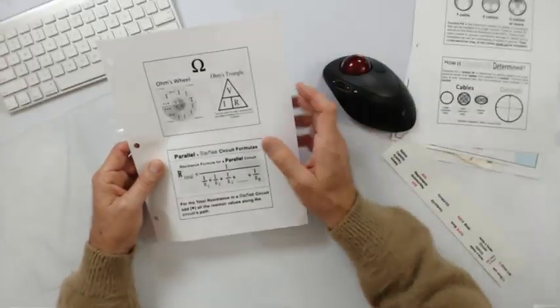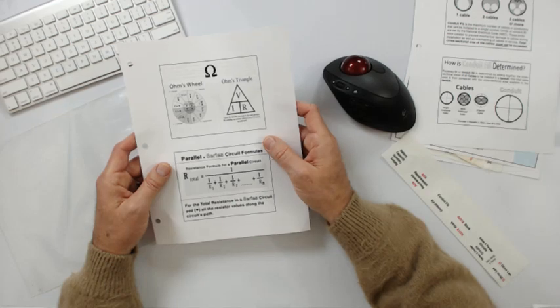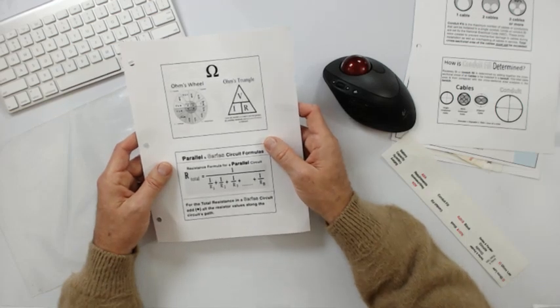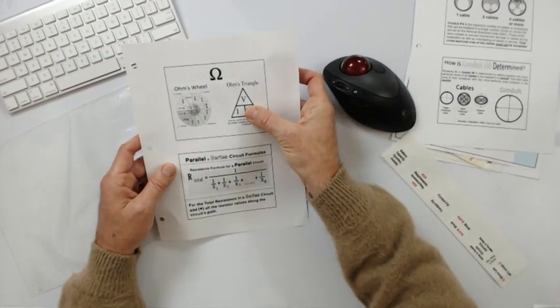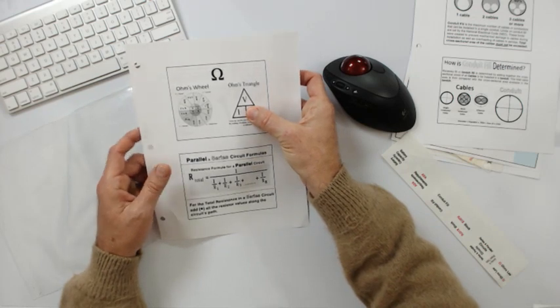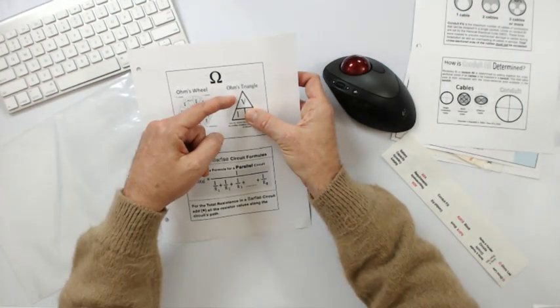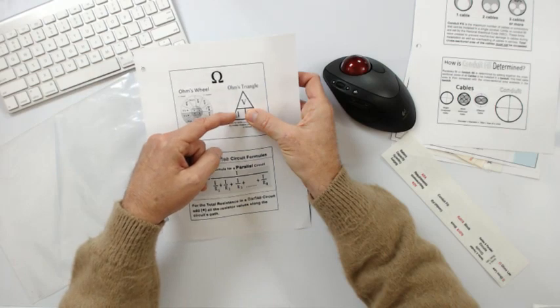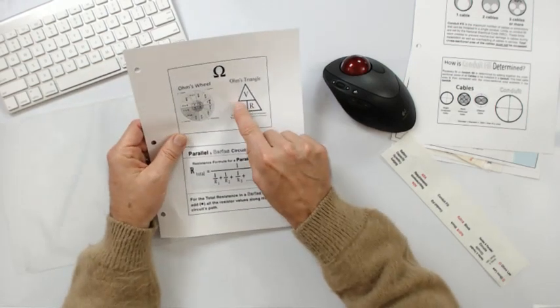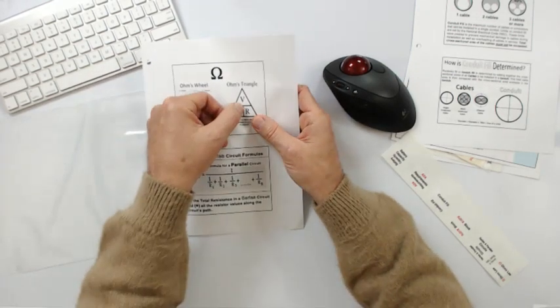Okay. So here's how you do this. So in this circuit, I have 12 volts and 6 amps. I'm looking for resistance. So I just cover up the R, and then it tells me voltage divided by what? Current, right? See, that line is a divided line, and that line is a multiplied line.